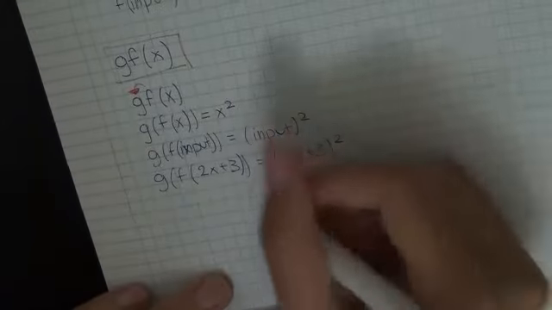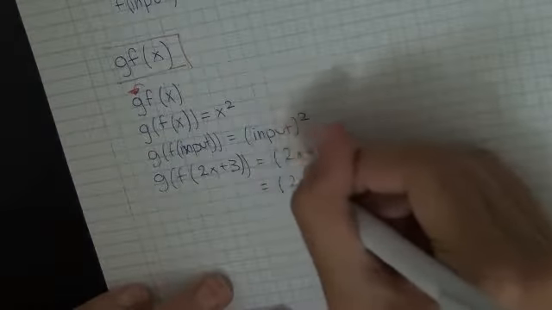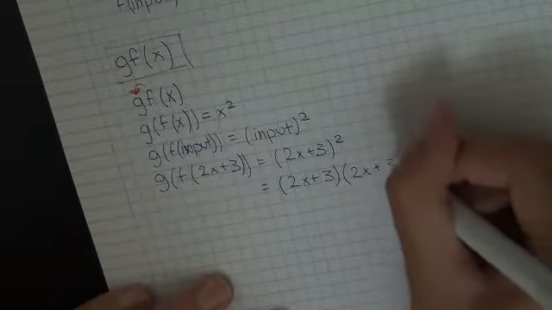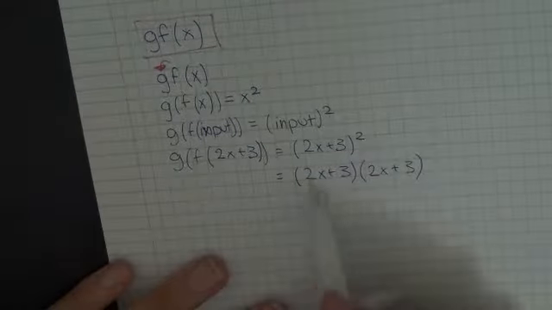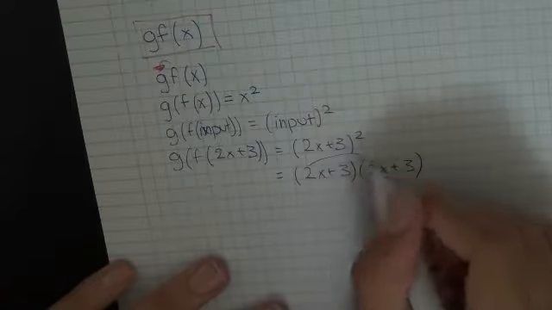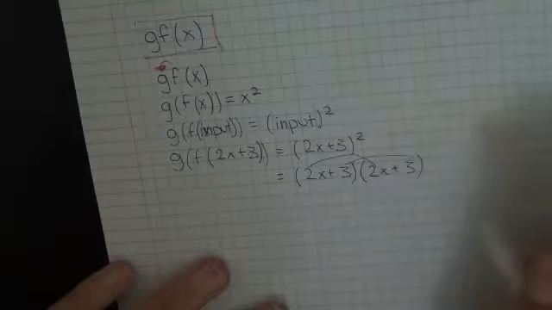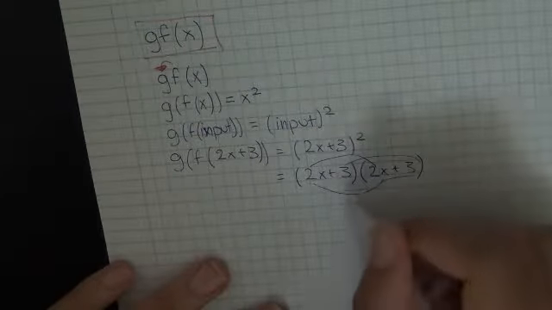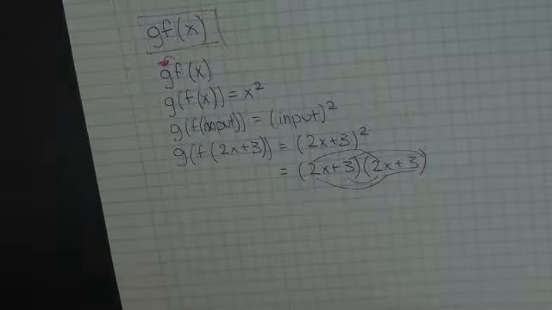Remember that when you solve this, it's 2x plus 3 times 2x plus 3. And we've got to use the distributive property, of course. So 2x times 2x, 3 times 3, 2x times 3, and 3 times 2x.